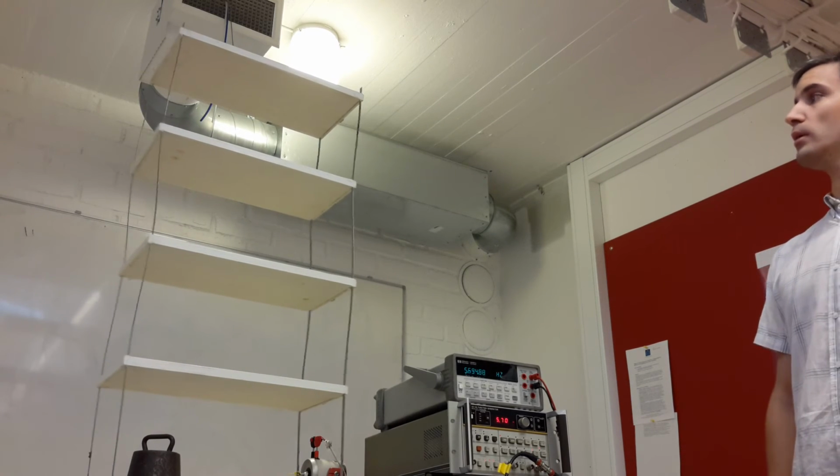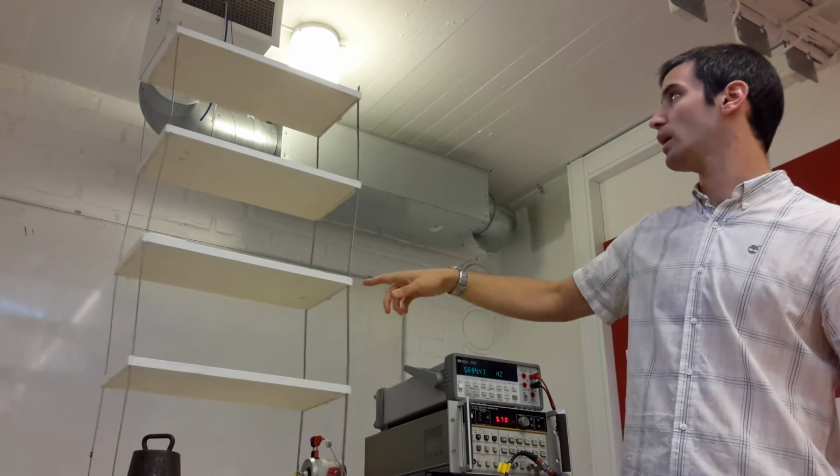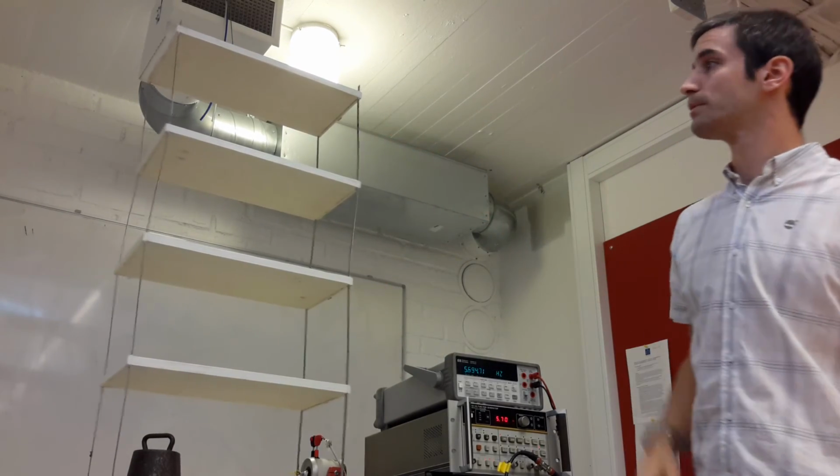Each floor is vibrating, and each one is going to its own side. Of course, the vibration is larger here than here, but they're all still moving.